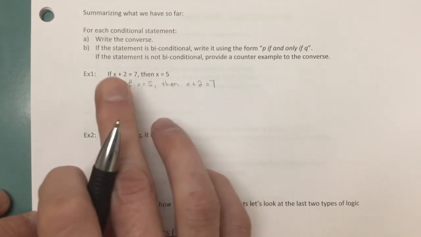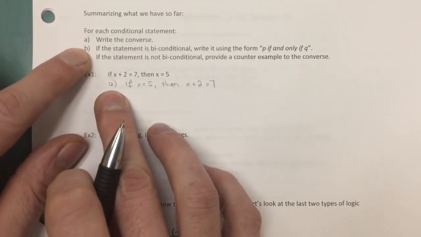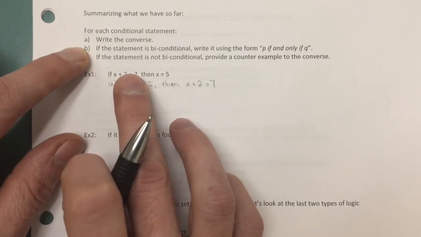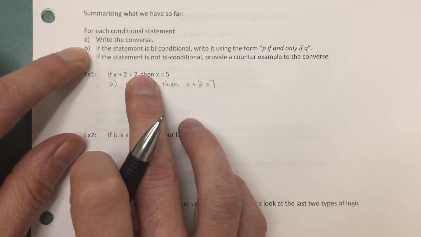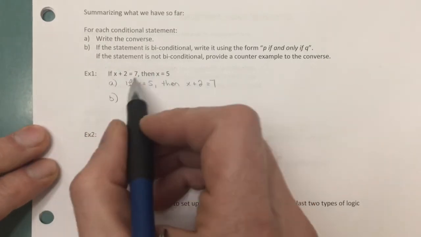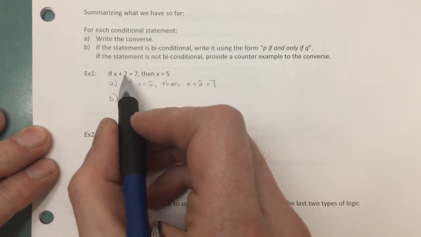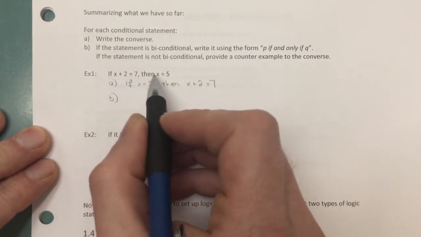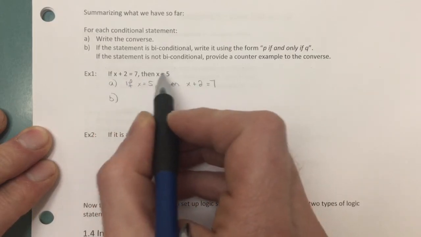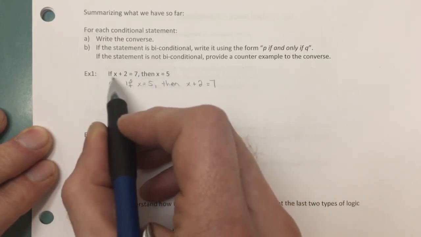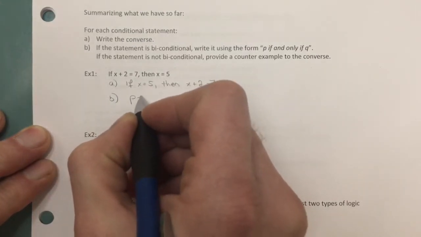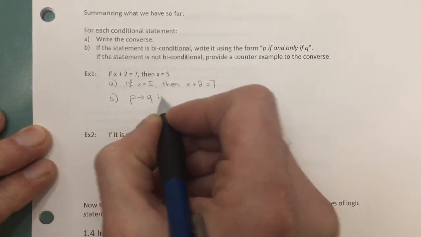So now you have to determine in the second part of the question, is this statement biconditional, which means is P to Q correct and is Q to P always correct? So we can say that 5 plus 2 is equal to 7. So x being 5 is the right conclusion for this hypothesis. So P to Q is true.